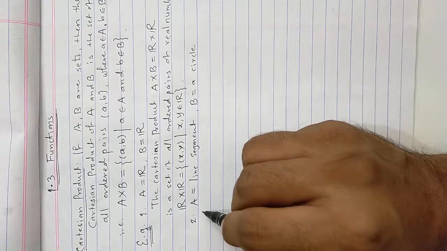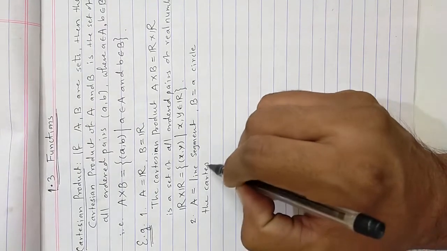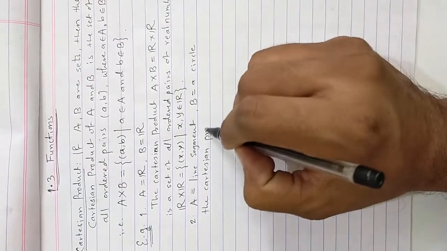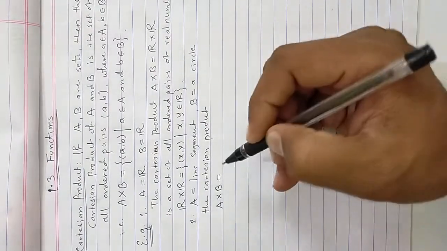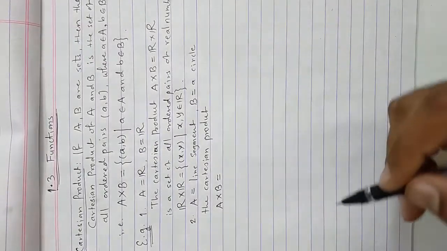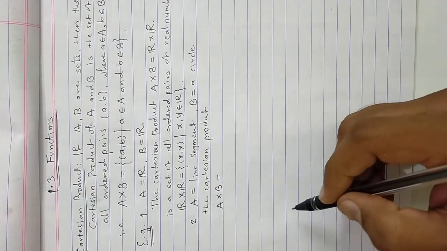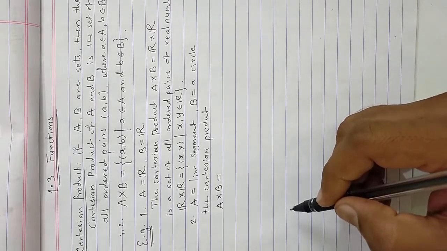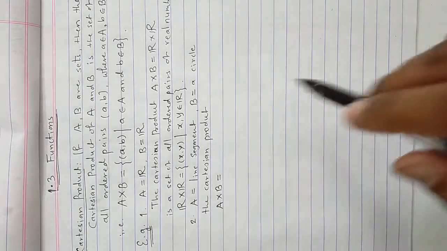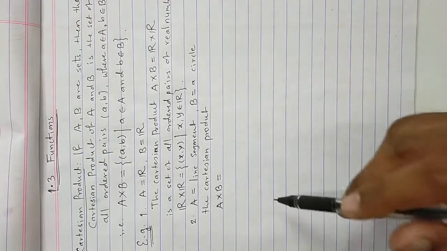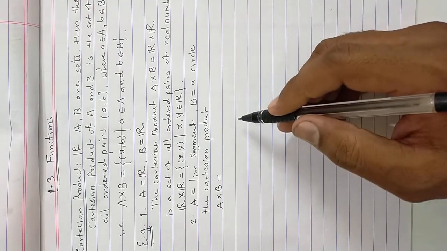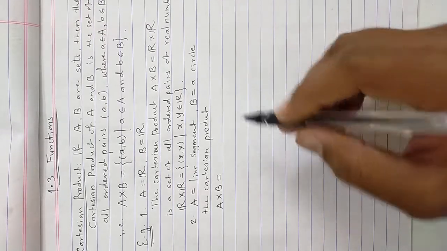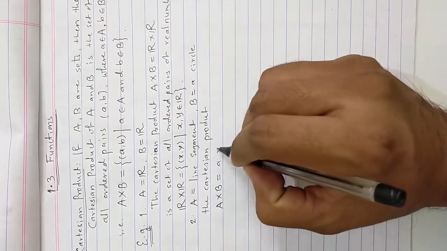Then the Cartesian product A cross B, what can be the Cartesian product of a line and a circle? If we move the line along the edges or perimeter of the circle, or if we move the circle along a straight line or a line segment, it will look like a cylinder. So it is a right circular cylinder.